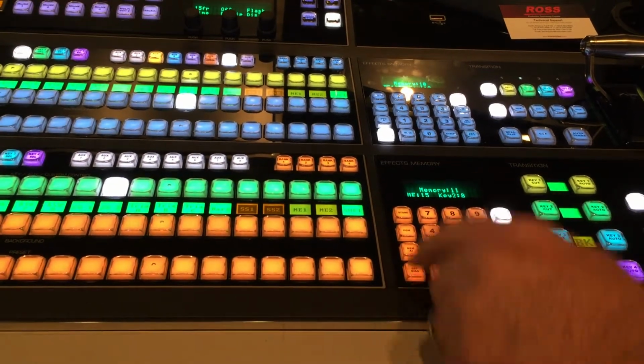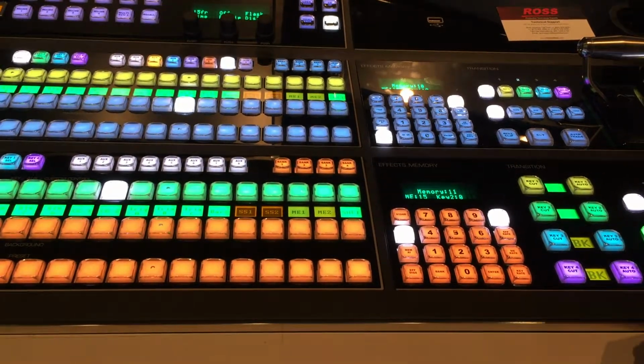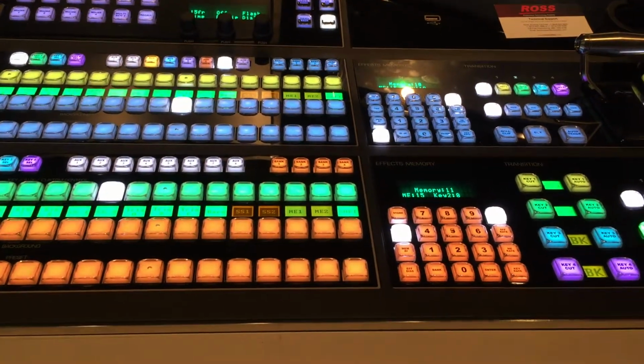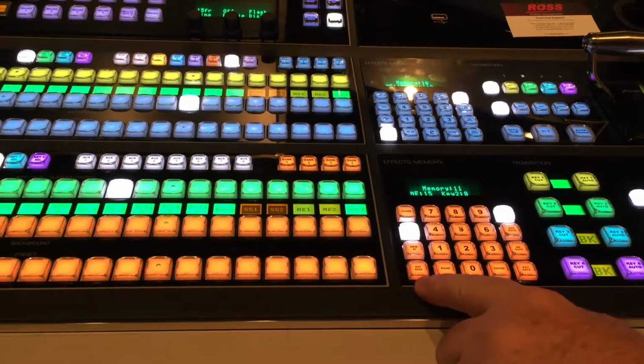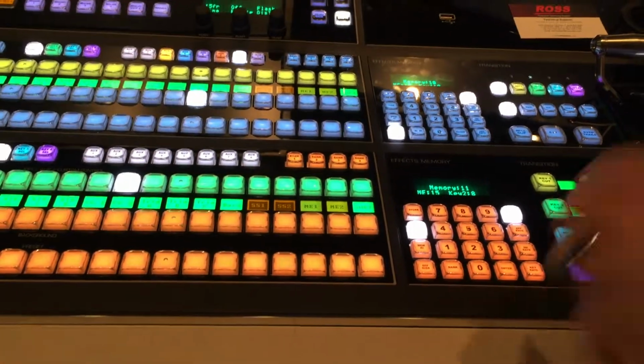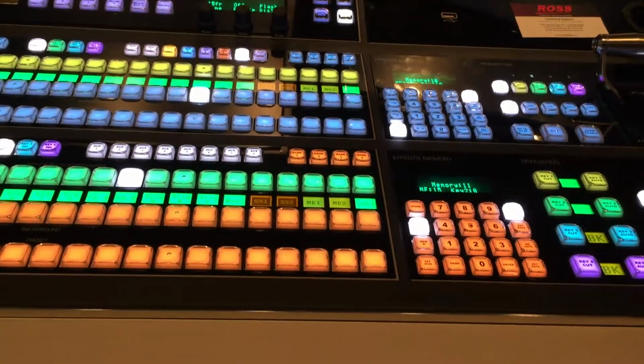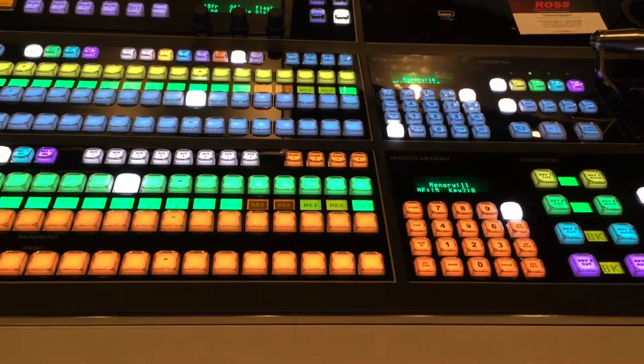If I want to override that, I can hit program, and then when I recall that memory, it's just going to cut it on the air. All right? Okay. Were you in here when I was showing what effects dissolve can do? I believe so. Where it interpolates between what's on the screen and goes to the memory gradually rather than instantly. Yes. So that's one way to do it.